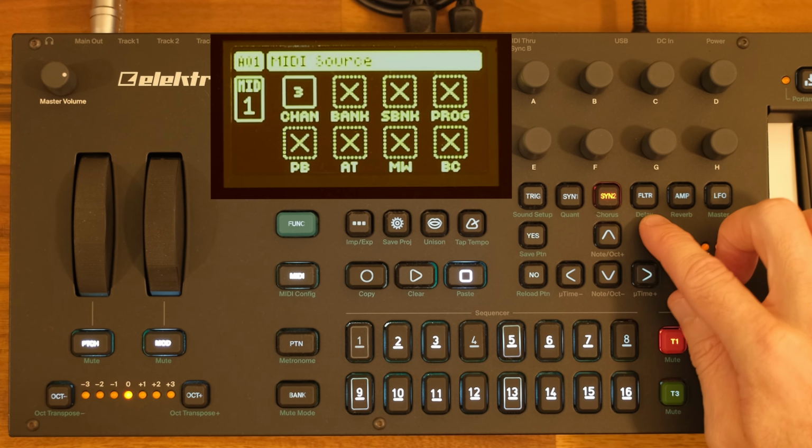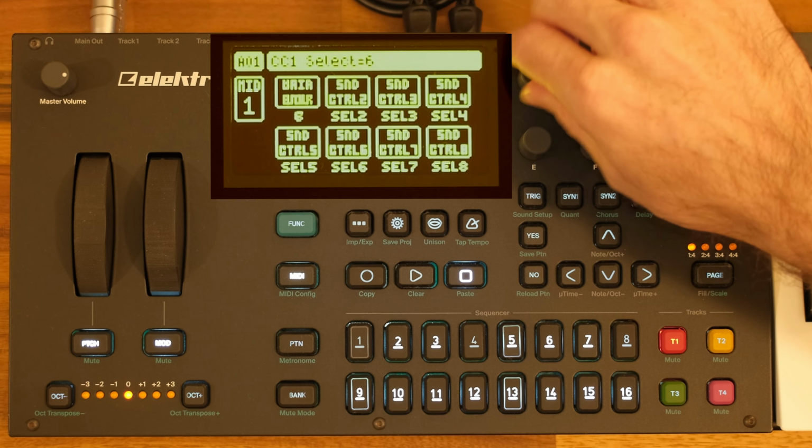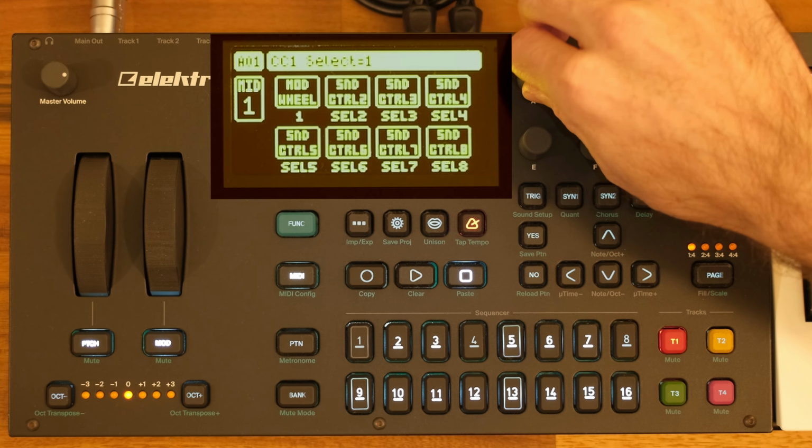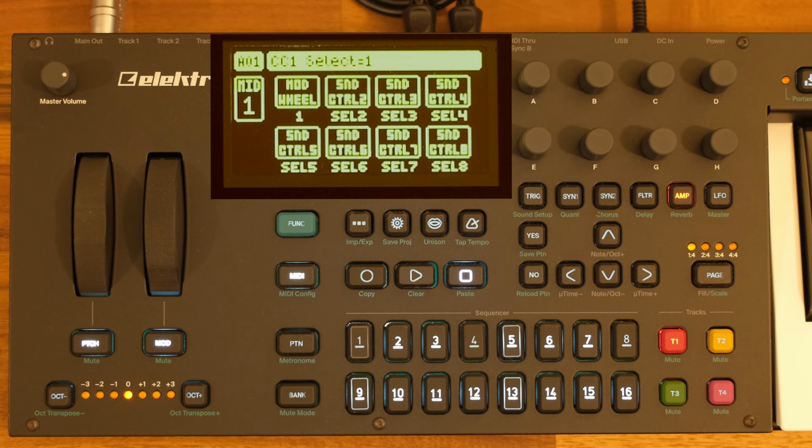our macros. I'm going to go over here to my amp page, and you can see here I've got all my CC channels, alright? So I go down to number 1, which is mod wheel. That's going to make this move up and down with the LFO.